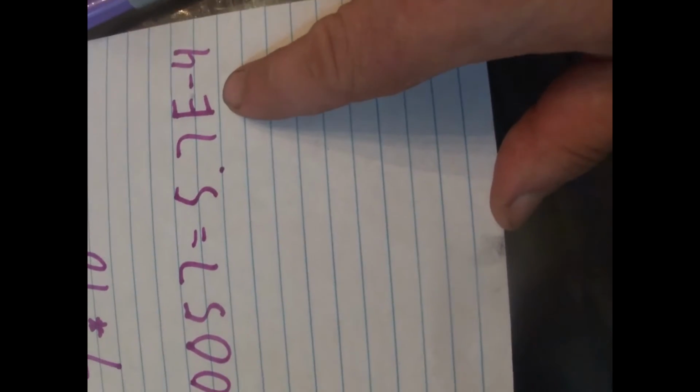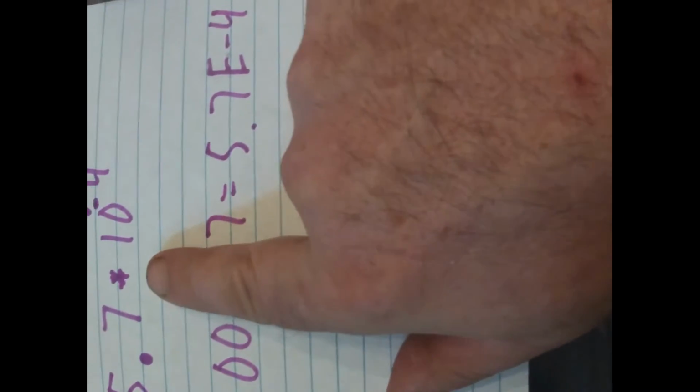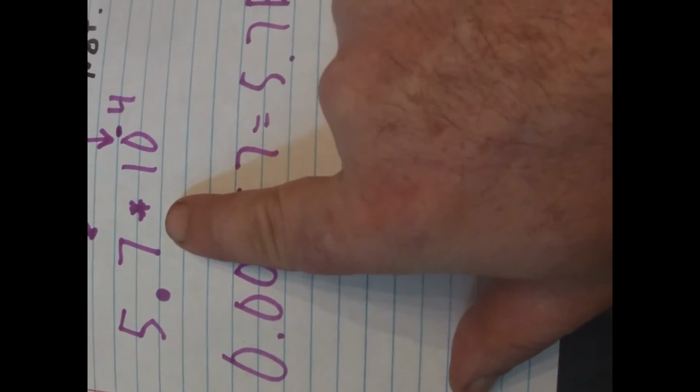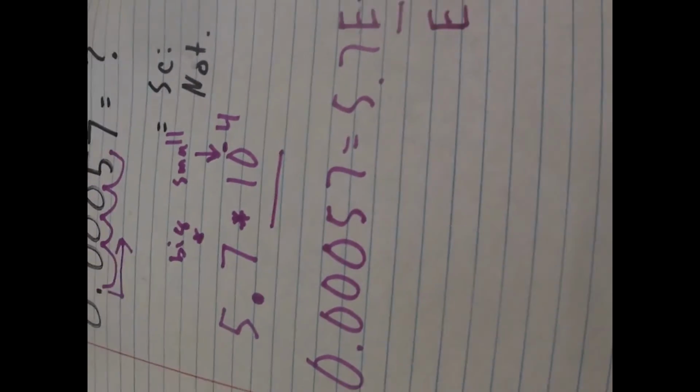Now this is still scientific notation. It just has a capital E instead of a times 10 to the. You can find a times 10 to the button or a capital EE sometimes on a calculator for scientific notation. All right. We'll continue this in the next segment.